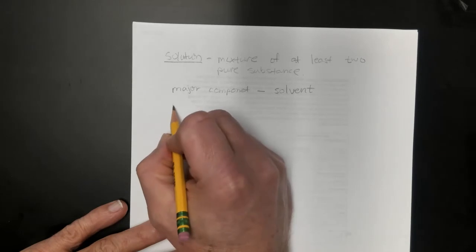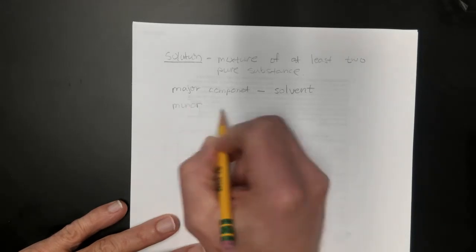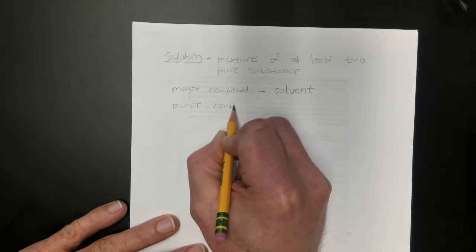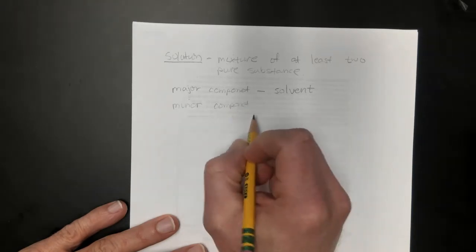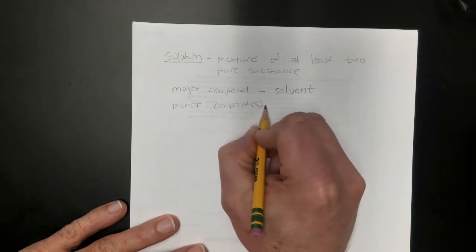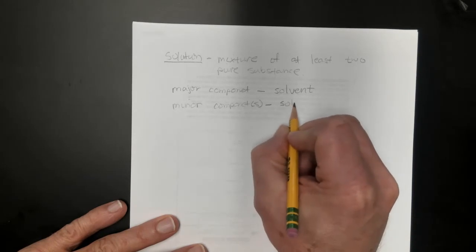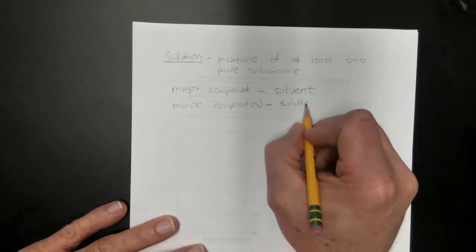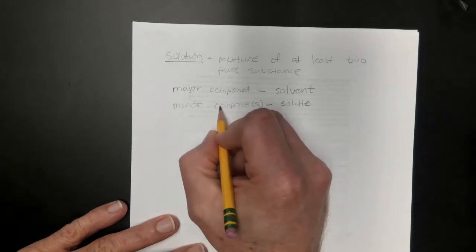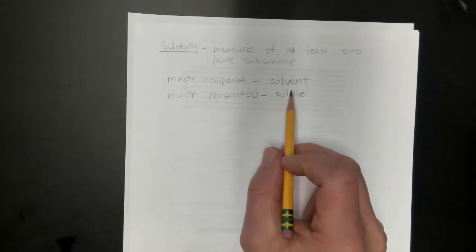The minor components, sometimes there's more than one. Those are called solutes. Okay? Solute. Okay. So now with this set up, I want to talk to you something about concentration of a solution. How much solute is in a given volume of the solution?